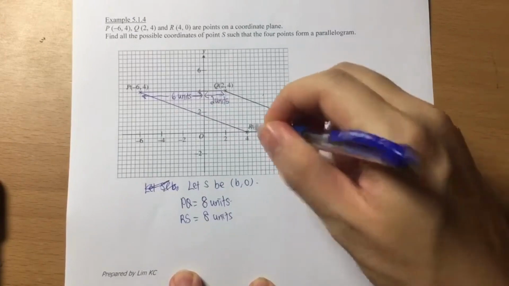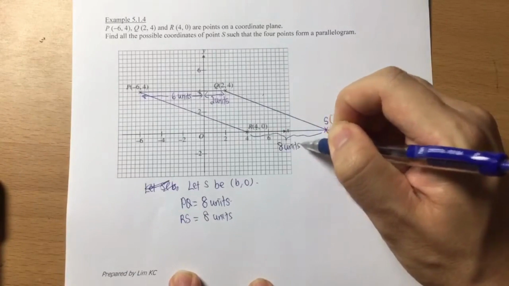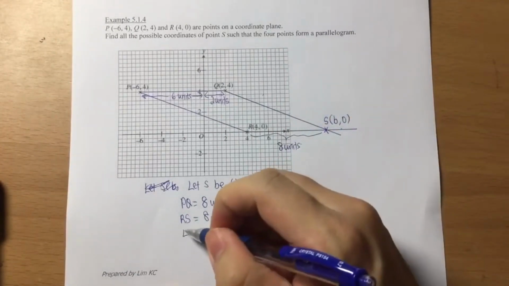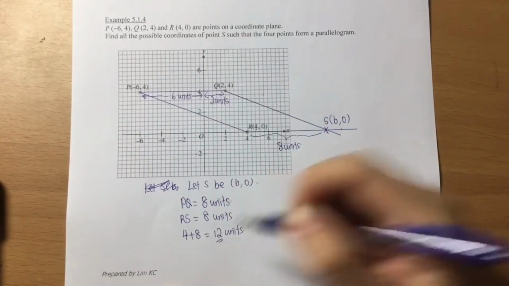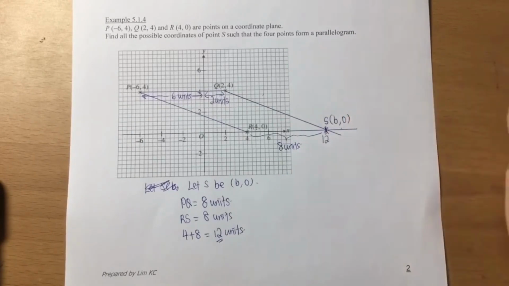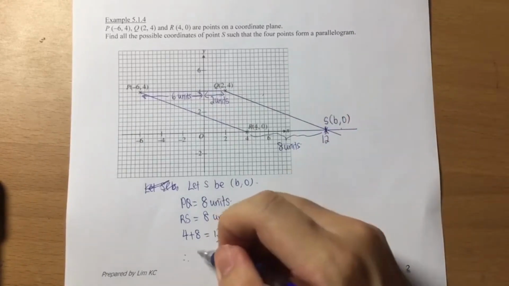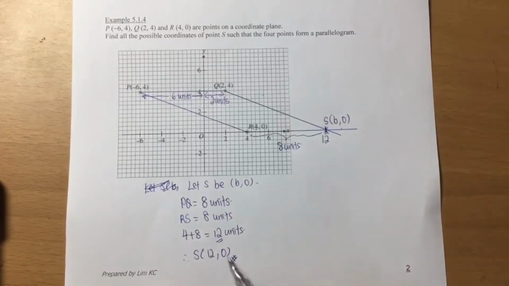So from 4, I need to make sure that this whole thing is 8 units. 4 plus 8, yeah, must show working. So now I know B, at this point here, should be 12. Therefore, S is 12, 0. This is another possible value of S. The other two possible values of S, please refer to the other two videos.